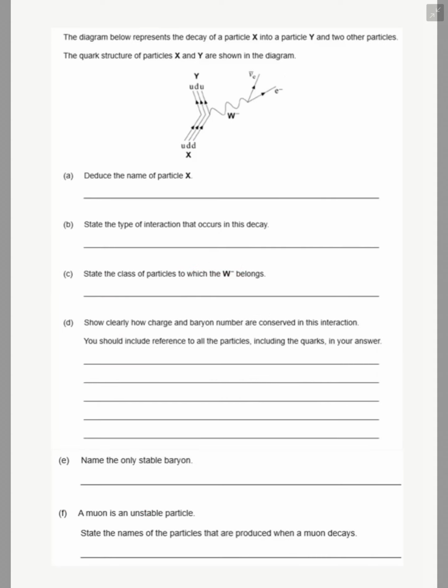Right, so deduce the name of particle X. Well, if it's up, down, down, an up particle is 2/3, and a down particle is -1/3, which means if it's up, down, down, it's 2/3 plus -1/3, -1/3, which equals 0. Therefore, it is a neutron.